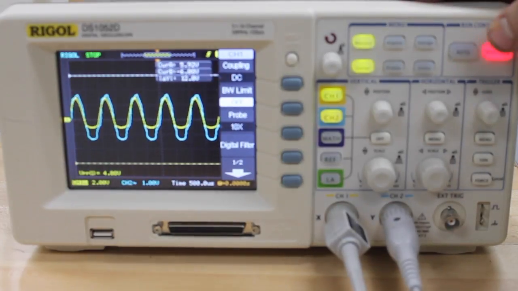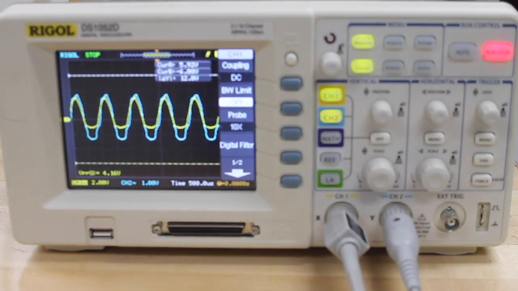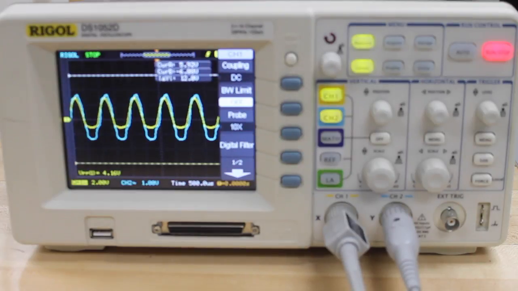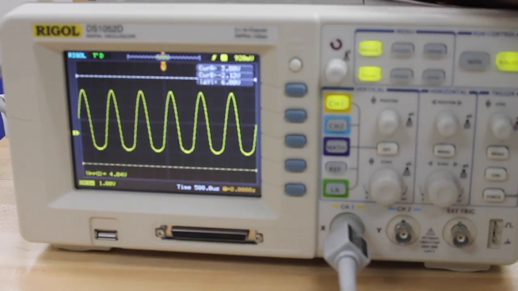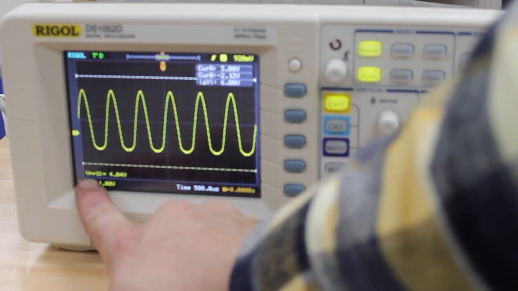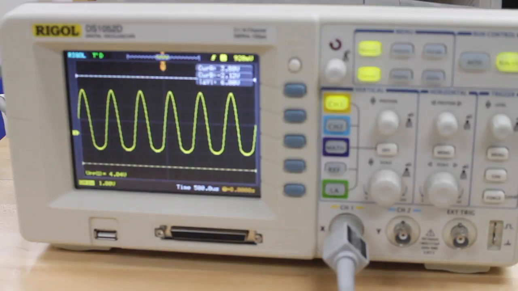I am freezing the graph by pressing the Run Stop button found in the upper right of the oscilloscope. The yellow line is the power source, and the blue line is the source that has been amplified inside of the circuit. In the bottom left of the screen, you can see voltage peak to peak. Sometimes it is necessary to display different measurements such as voltage max, frequency, period, and duty cycle.